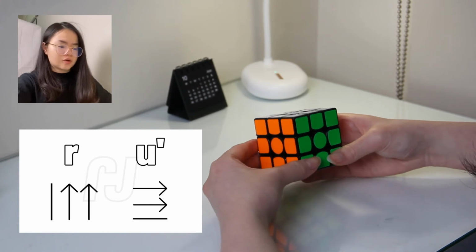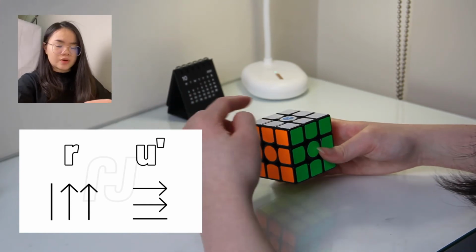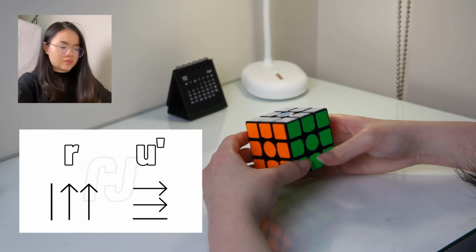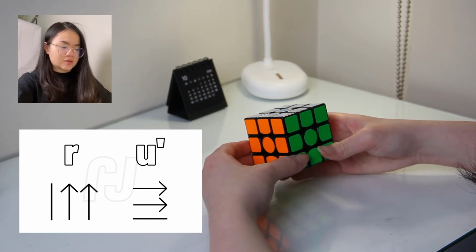I'll give you another example. Small r prime will go like this. This is because R prime goes anti-clockwise and you bring another layer with it, so like this.